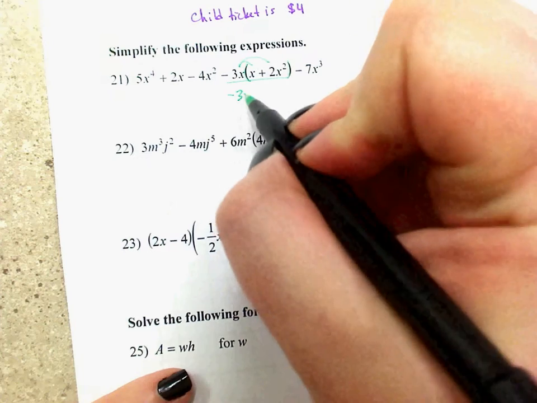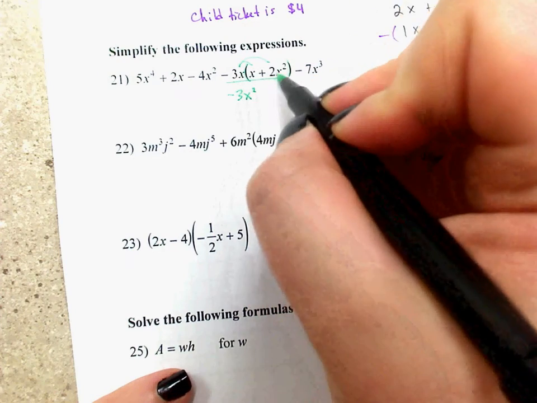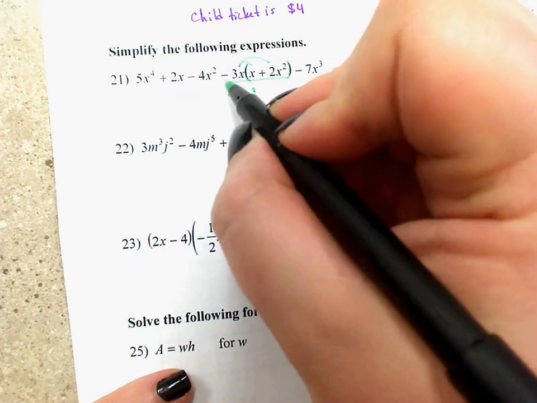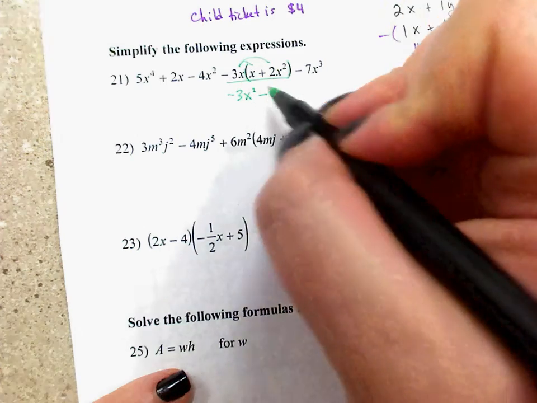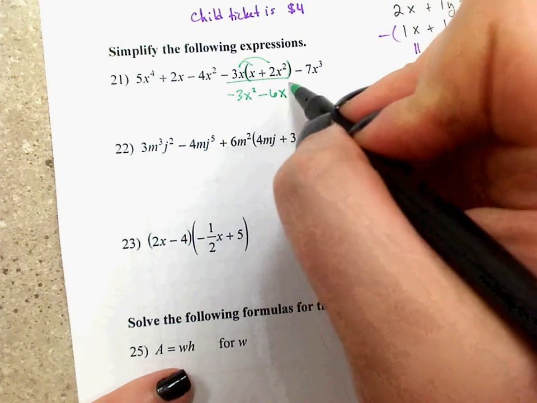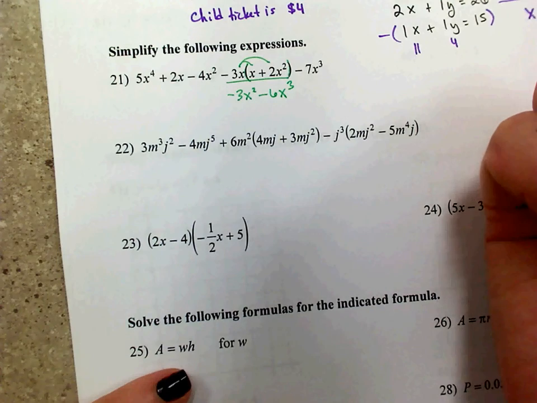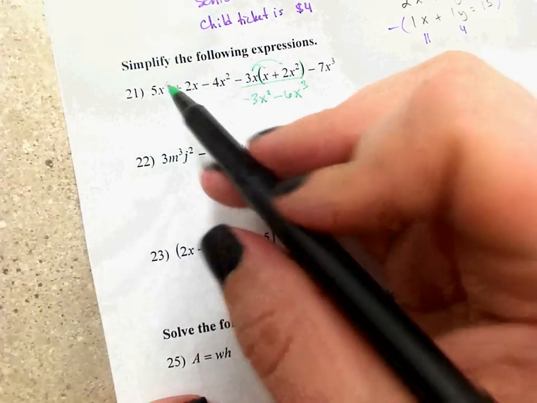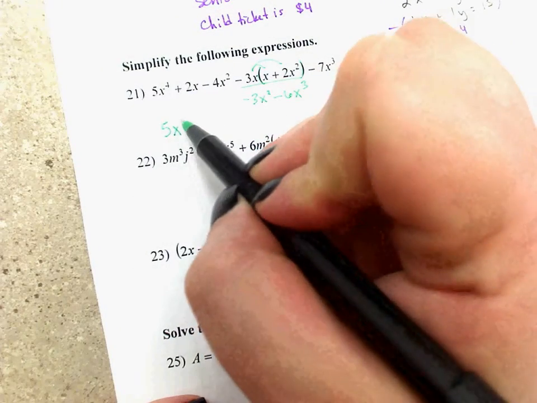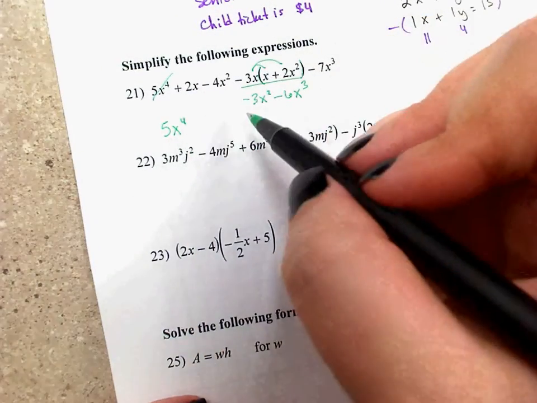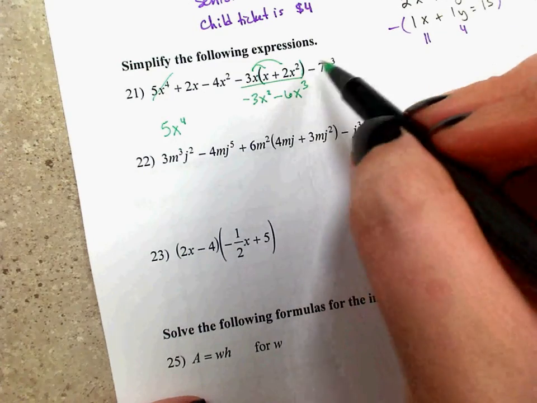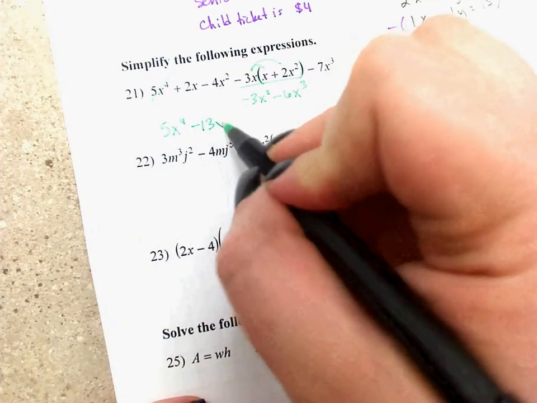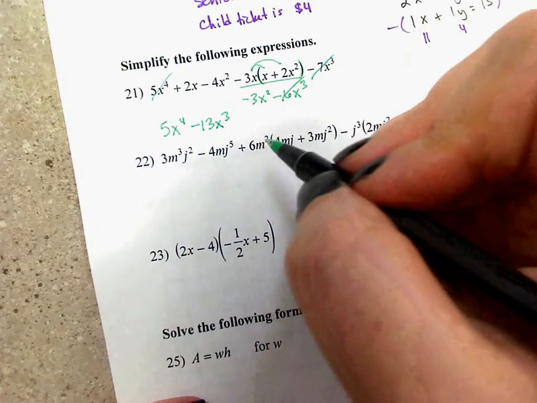Okay? So then I just got to add like terms, and I'm going to put it in standard form, meaning highest power first. The highest power of x is power 4, so 5x to the 4th. The next highest power of x is 3, but I've got a negative 6 and a negative 7, so that's a negative 13x cubed. Next highest power is 2, I've got a negative 4 and a negative 3, that's a negative 7x squared. And then 1, so plus 2x. No constants, and there we go.